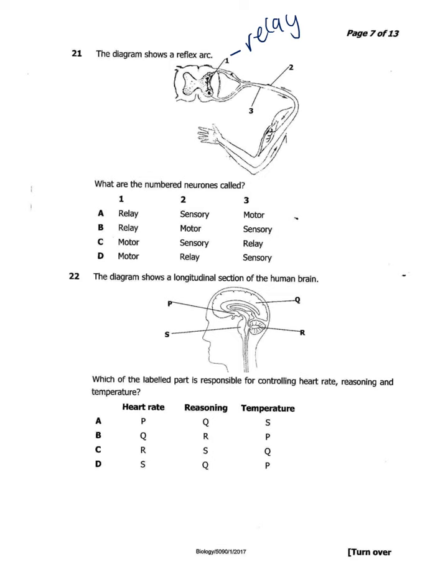Now let's look at 2. 2 is showing us the arrow like this. So this is the receptor. It is receiving the impulses from the stimulus, then transmitting these impulses to the central nervous system, which is our spinal cord. So which neuron does this function? Which neuron transmits the electrical impulses from the receptor to the central nervous system? So this is the sensory neuron.